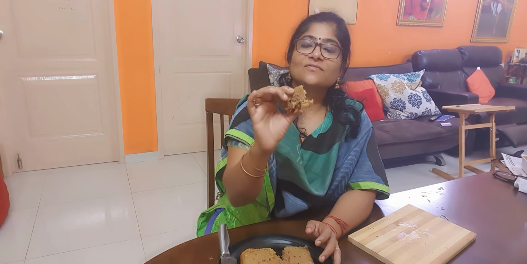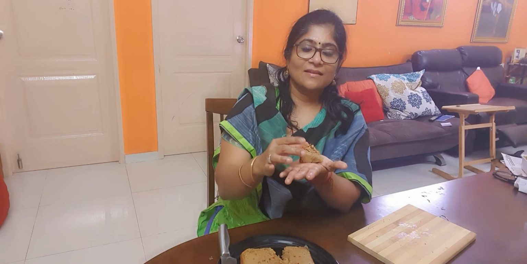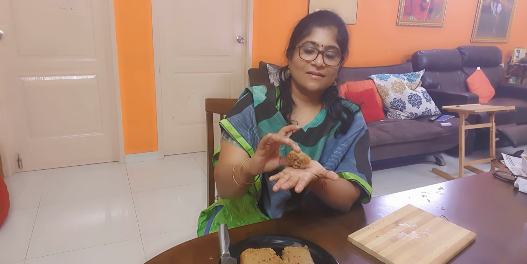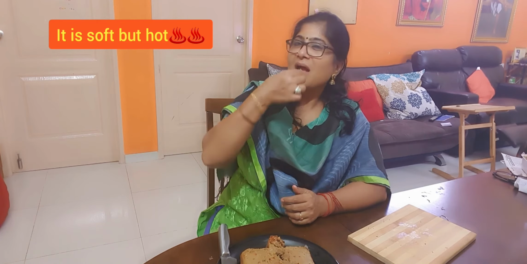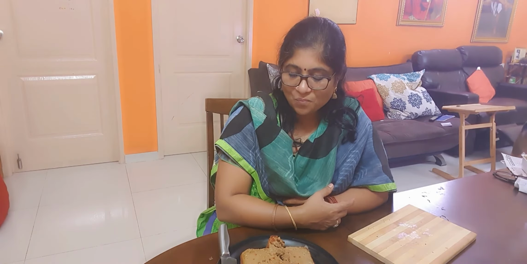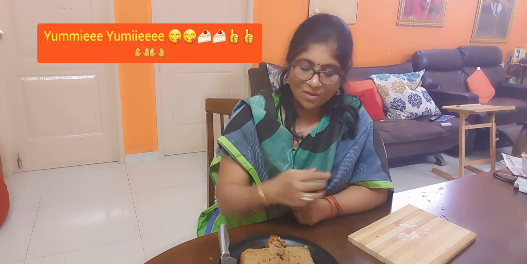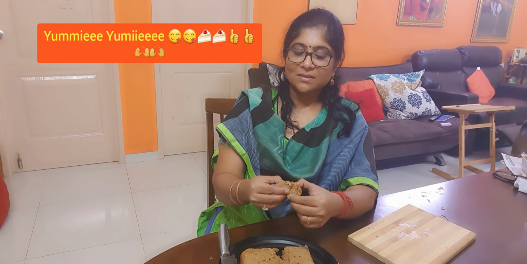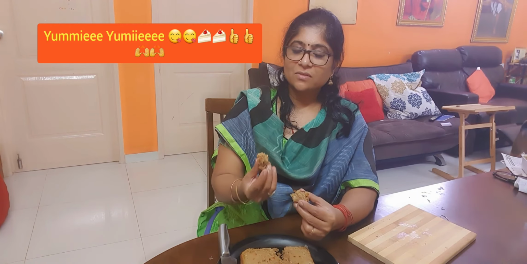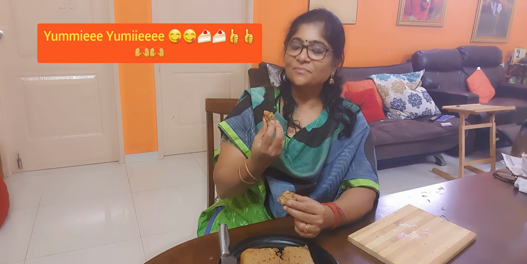Can you see this? It's very hot. Yes, it has a very good taste of wheat, and the sweetness is little less because of the brown sugar, but otherwise it's very good.